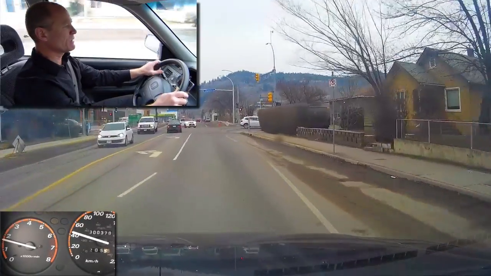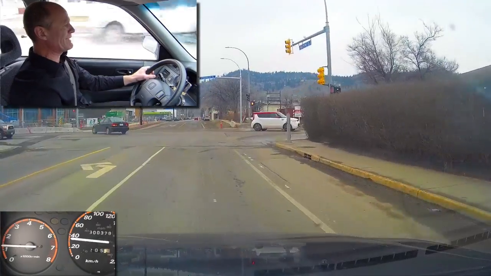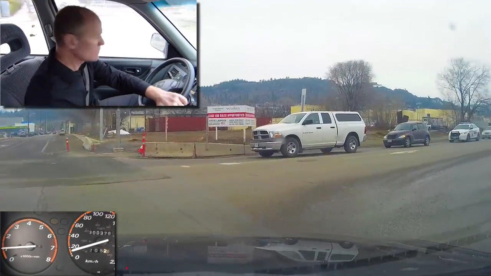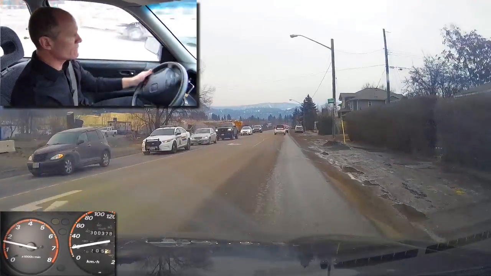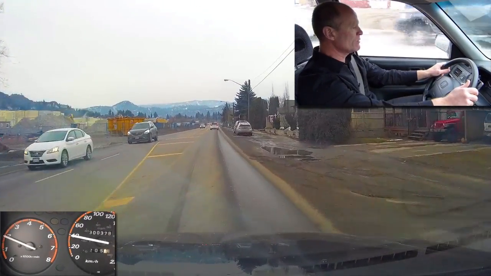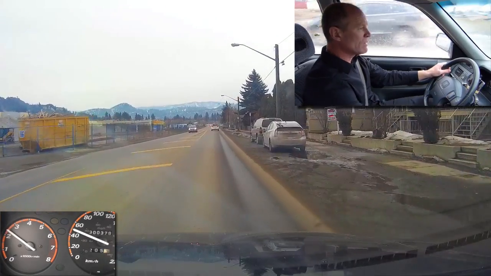Turning right, mirror, signal, shoulder check. I'm not crossing over into the bicycle lane, into second gear. The way is clear. Shoulder check immediately before going, scanning the traffic, covering the steering wheel, and accelerating to road speed, which is 50 kilometers an hour.